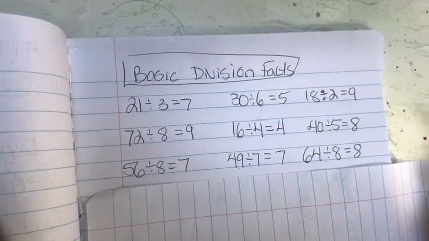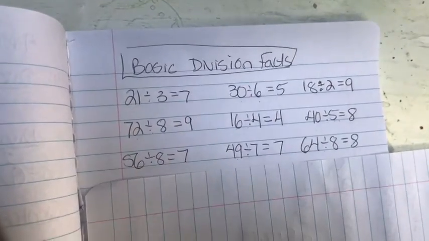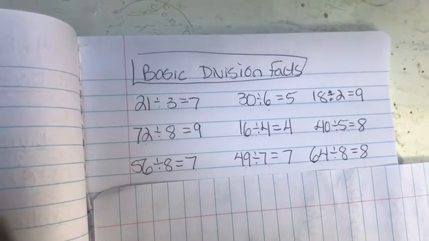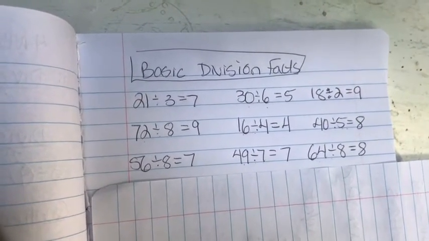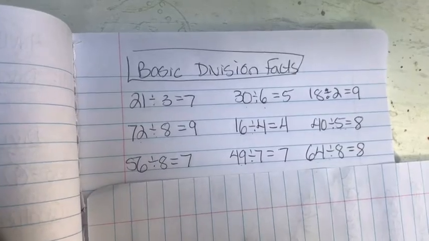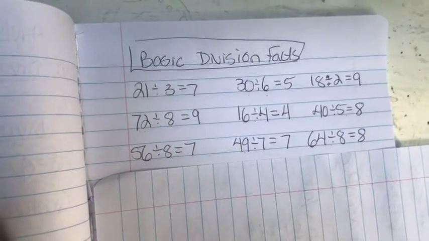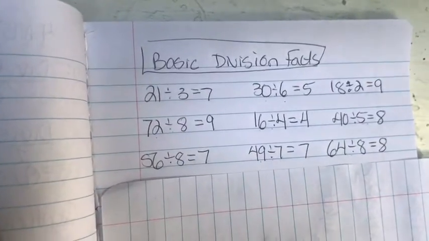Okay, and just remember, this is why you are practicing. If you don't know your multiplication facts yet, you definitely need to have those memorized because your life's going to get really tough if you don't know those for division. So please continue practicing memorizing your multiplication facts.